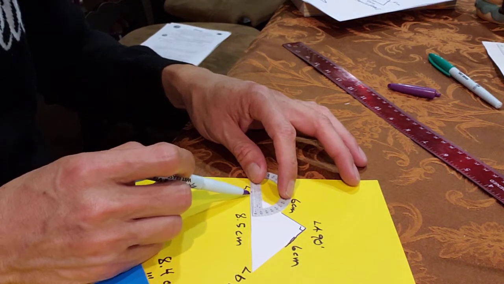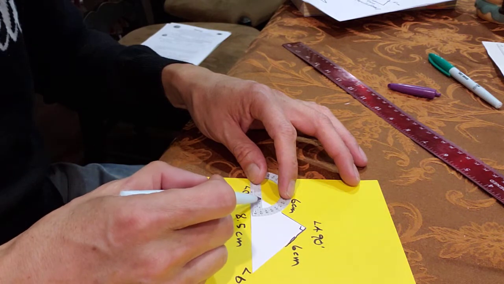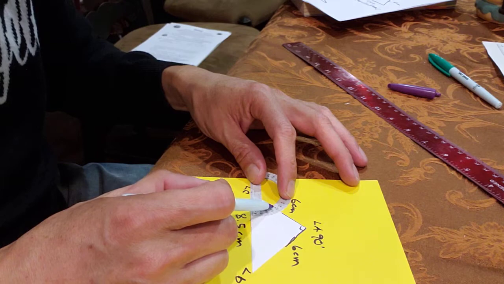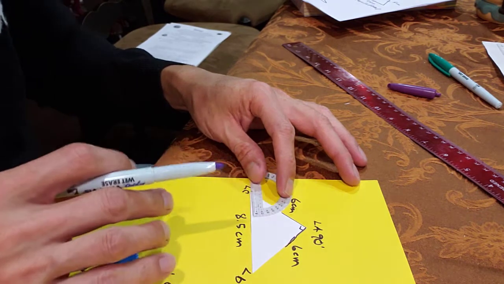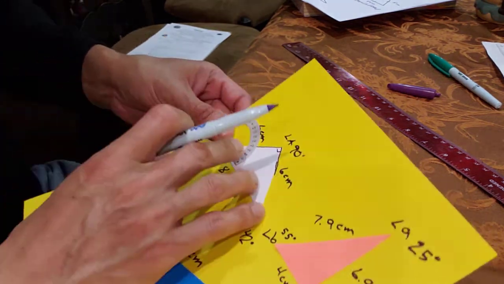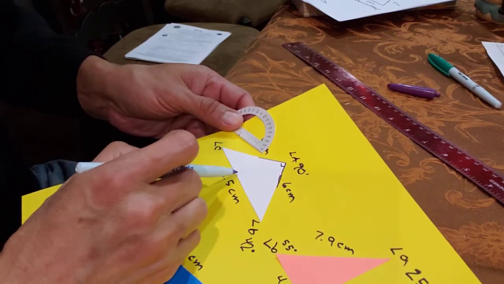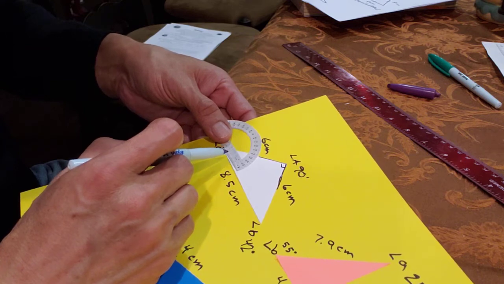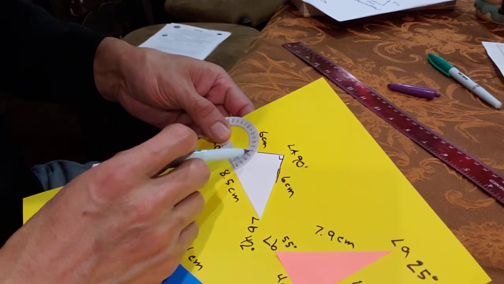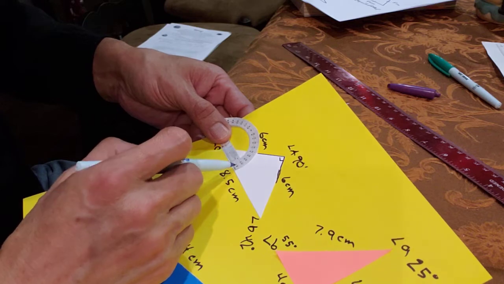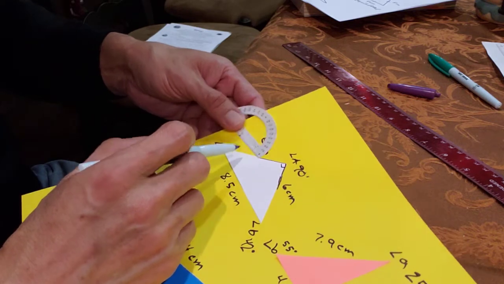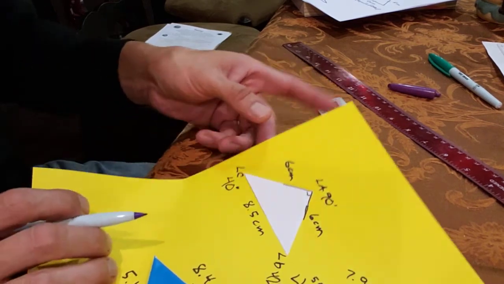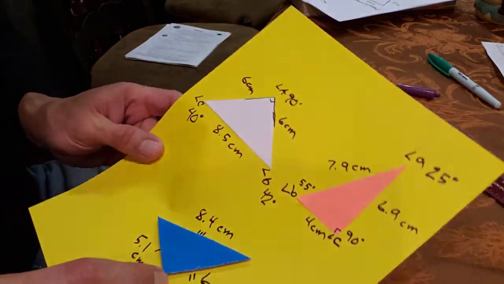Let's start by getting this lined up over here. And this angle over here, I see 140 and I see 40. But I know this can't be over 100. It can't be over 90. So I'm going to go with the 40 degree measurement. 0, 10, 20, 30, 40. Angle C measures 40 degrees. Okay.